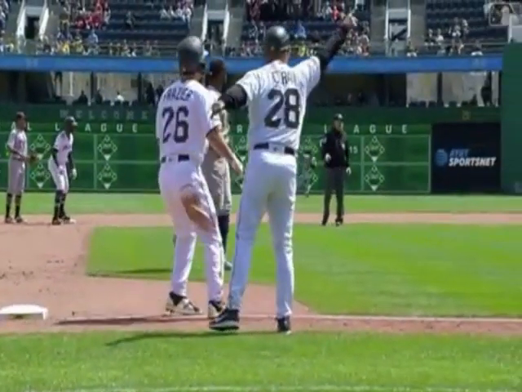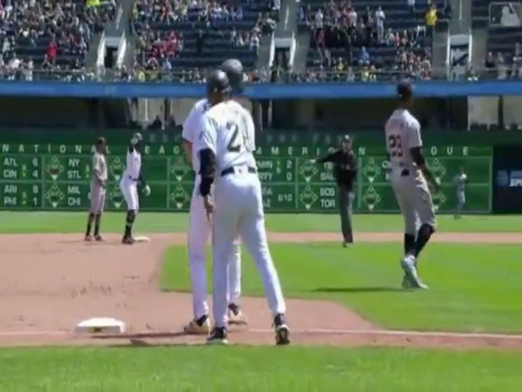This is far more than 3 feet. You see the umpire making the call there from the middle of the field.